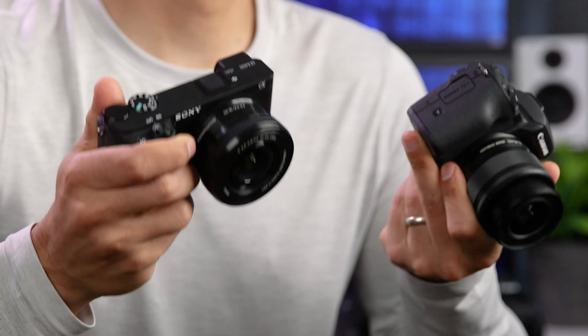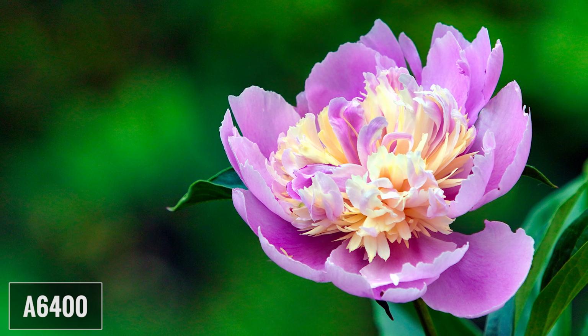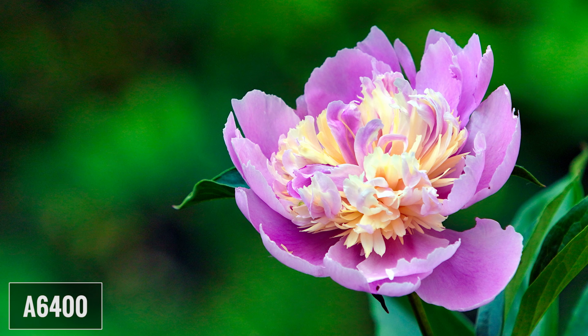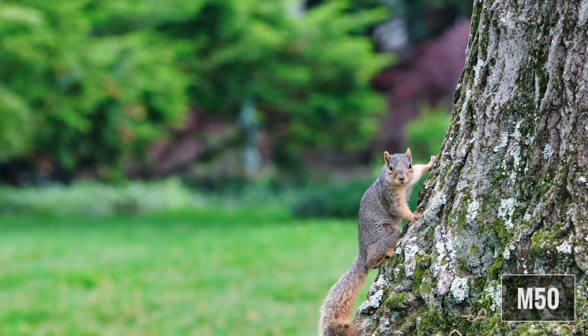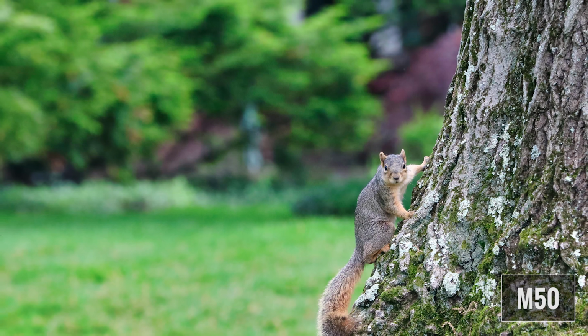Of course, the more frames you have per second, the more exposures you'll have to pick from later on. The a6400 can shoot at up to 11 frames per second in burst mode, and the M50 can shoot at up to 10 frames per second. When we look at buffer memory, we see that the Sony reports 99 JPEG and 46 RAW images for the a6400 versus 36 JPEG and 10 RAW images for the M50.